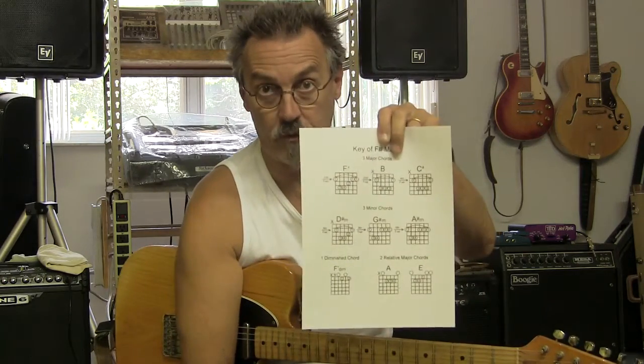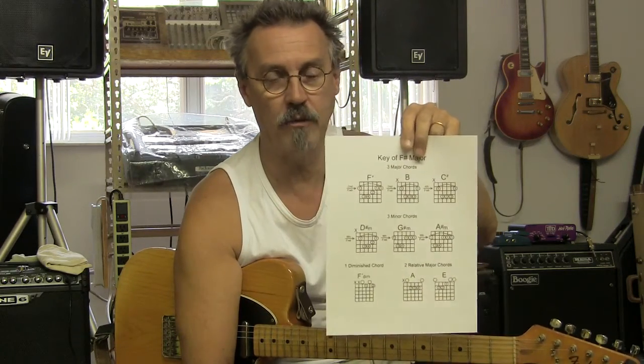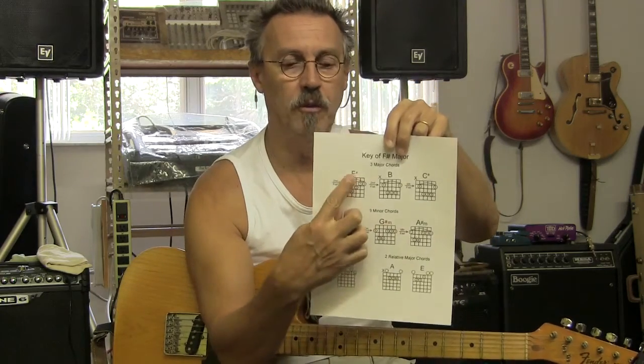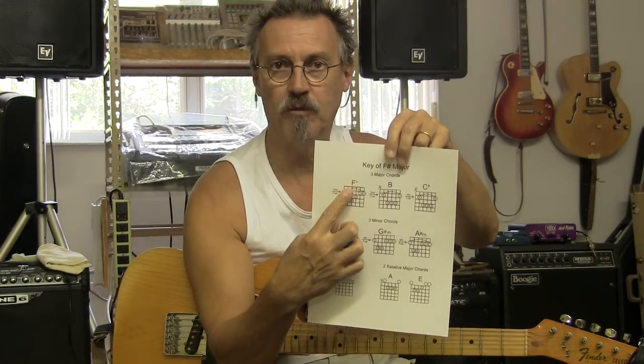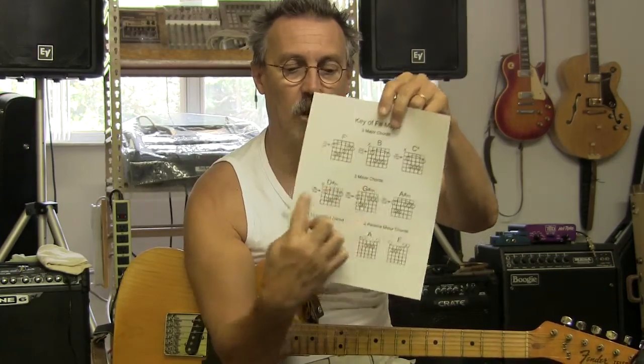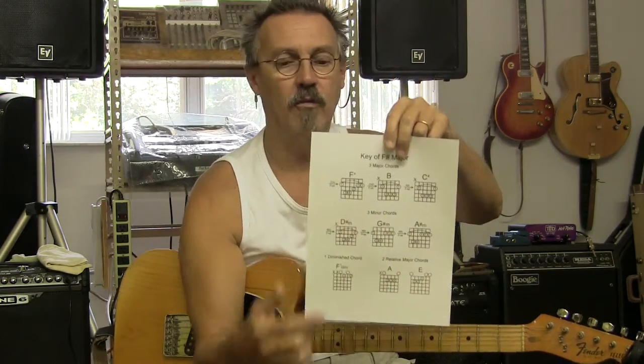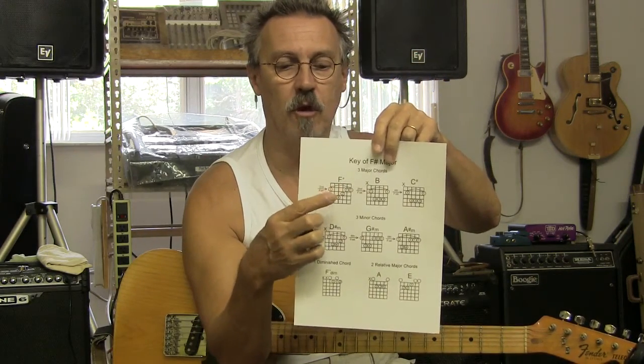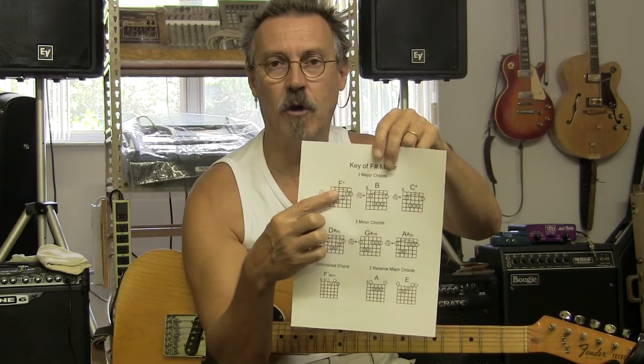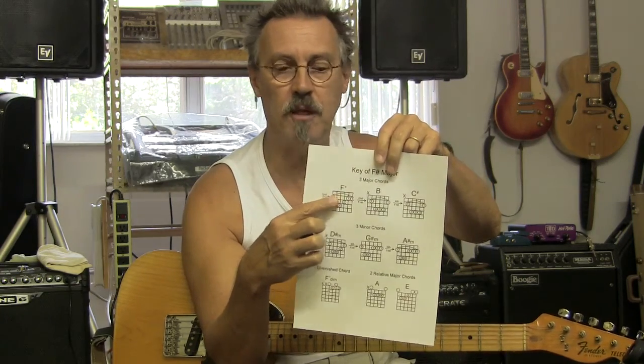Now, last but not least, I'm going to talk about variations of these chords that are in this key. Because you might find that you have a song in the key of F sharp, and there's multiple different types of F sharps and Bs and C sharps, etc. For instance, there's the F sharp major, but there might also be an F sharp 7 in the song, an F sharp diminished.